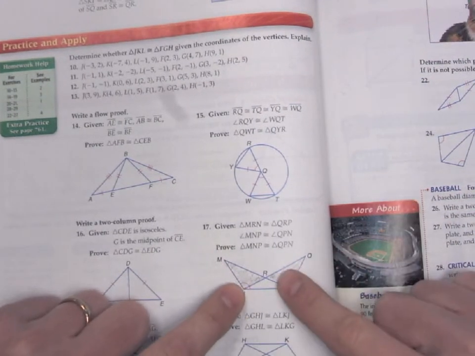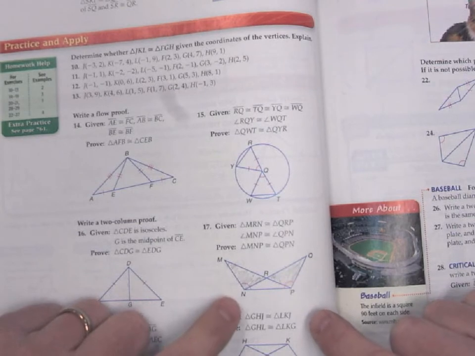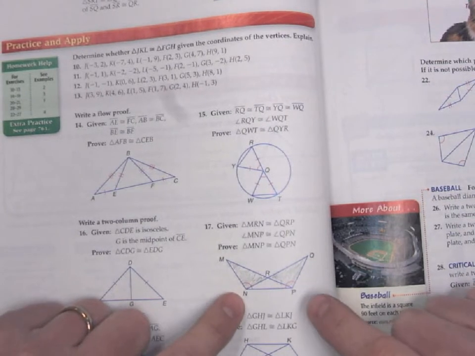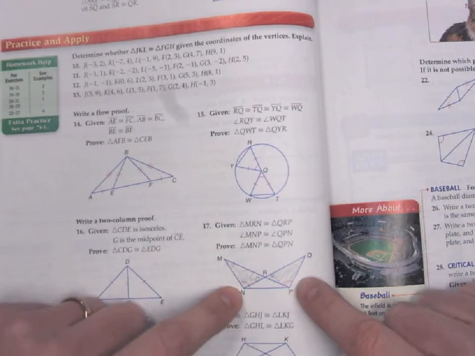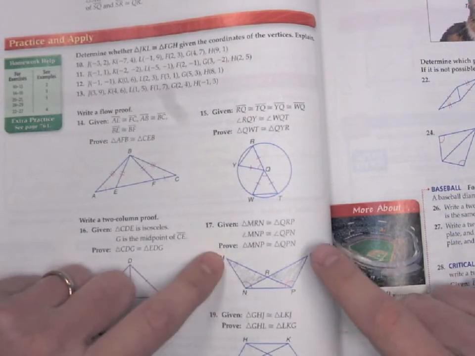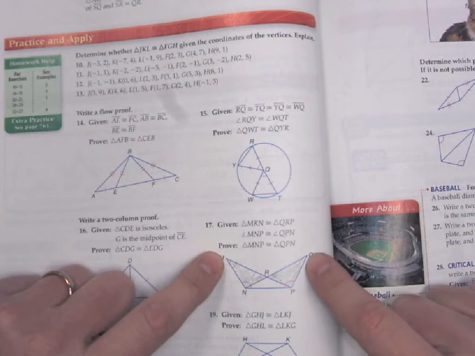MR is congruent to QR because those are corresponding parts. RN is congruent to RP because those are corresponding congruent parts. We have angle M congruent to angle Q and all that kind of stuff.